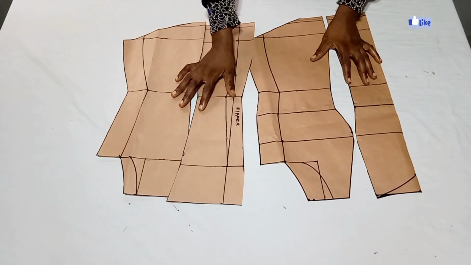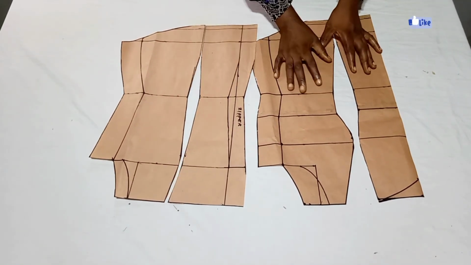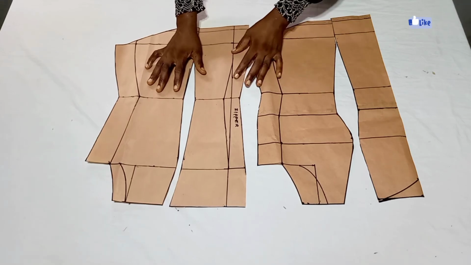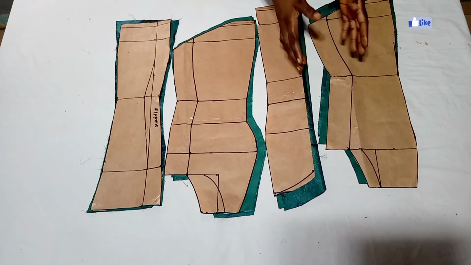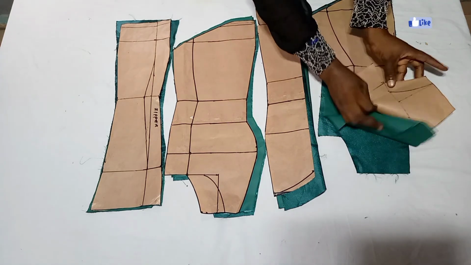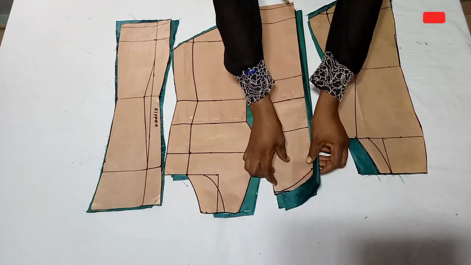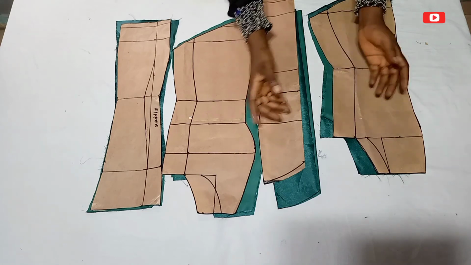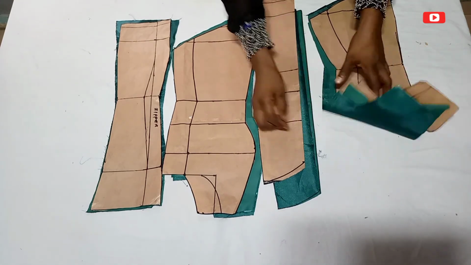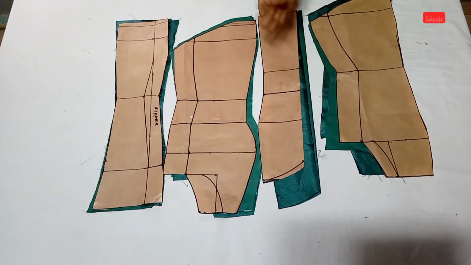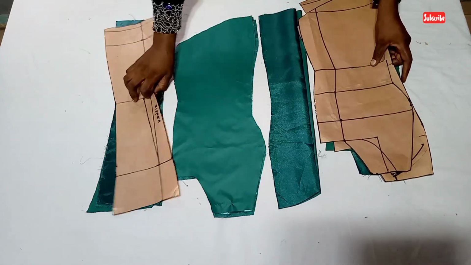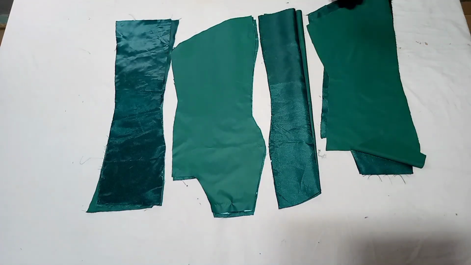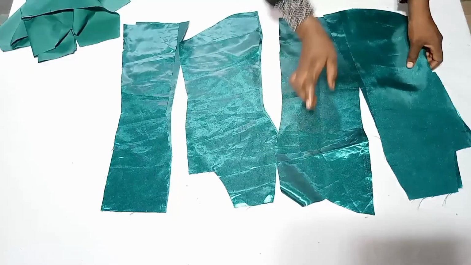So now this is my off shoulder pattern. This is the front and this is the back. Now after cutting, this is it. I've cut my lining and the main fabric. Now this is my main fabric and the lining. I've cut the lining and the main fabric. I have the same thing here. Now I'm going to show you how to couple it. So now this is how to couple it.